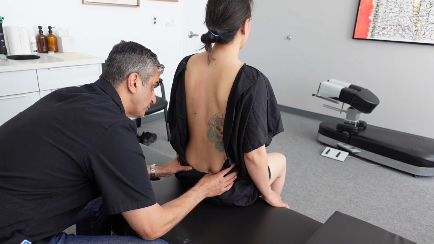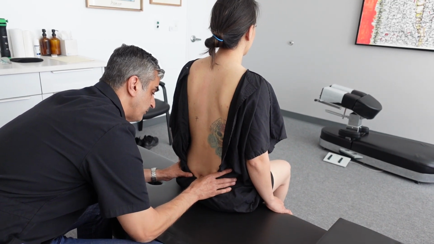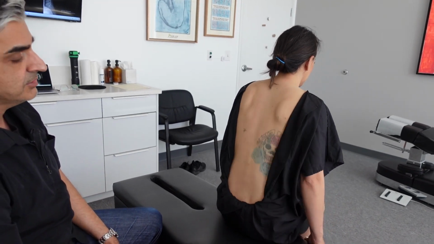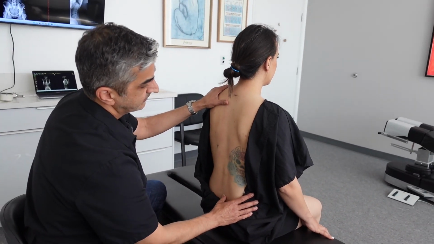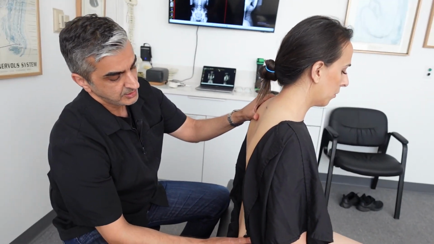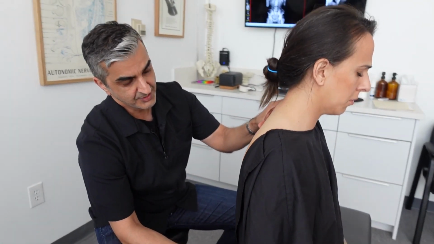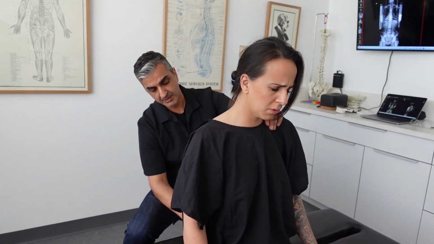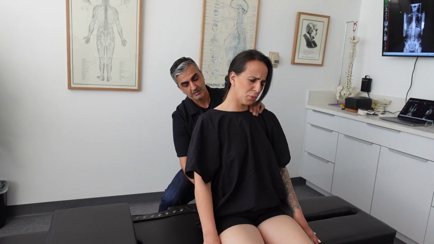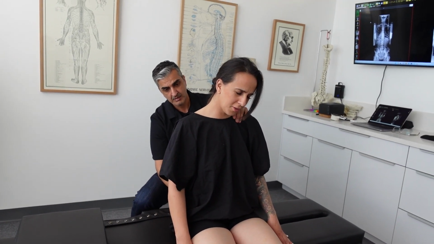Okay, look, I'm gonna push hard here. And then I'm gonna push here. Yeah, I feel that. You feel the difference there? Scoot back for me, please. Now the fun part. L5, S1, S2, S3, S4. Back towards me. Ready? Poquito. S5.